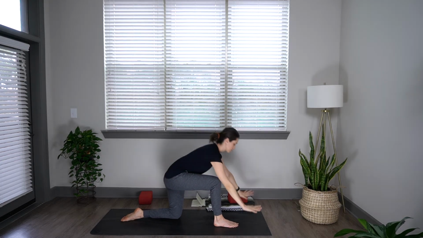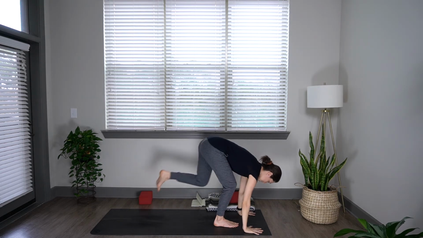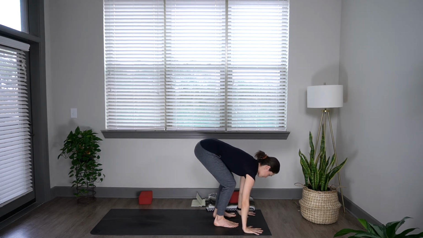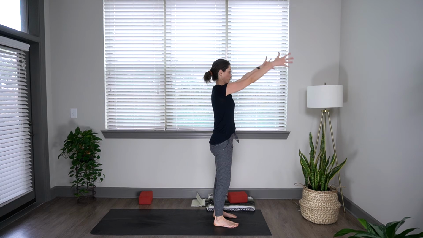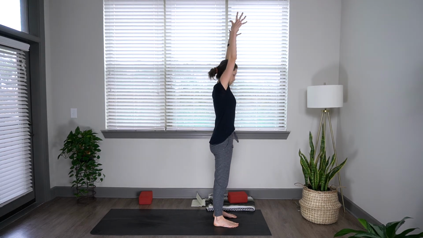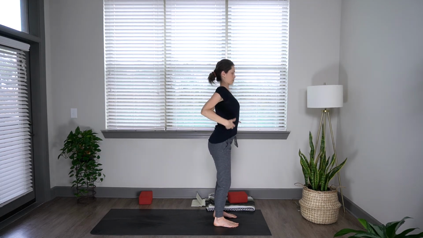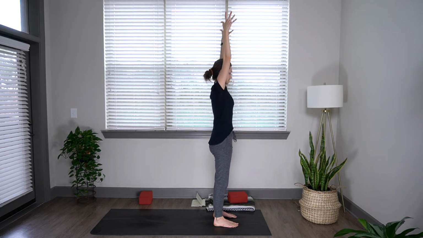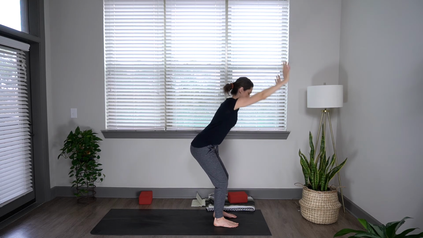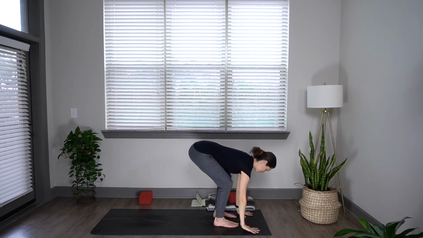Bring both hands down, blocks or floor. Slide the left foot up next to the right. Feel that deepening of the hip crease and the length in the spine. Rise to stand. Bring the arms forward and up. Just notice as the arms lift up, we aren't popping the ribs and arching the back. We keep that position and sit back into the hips, lengthen the spine.